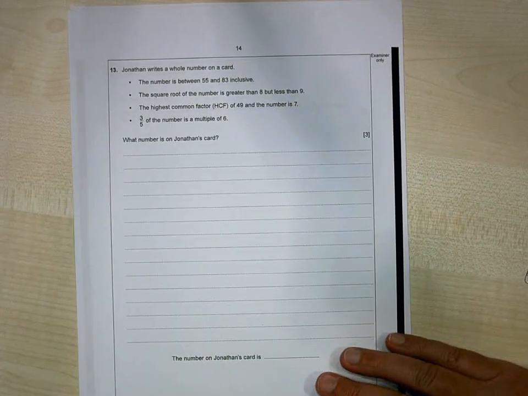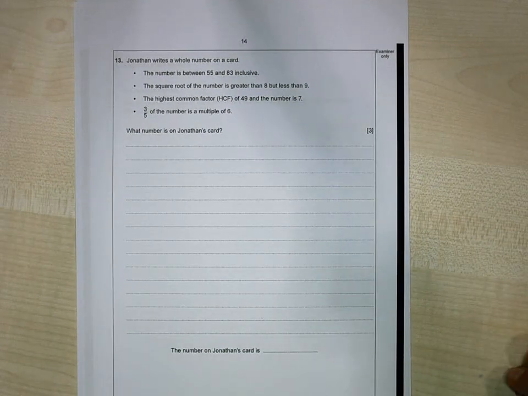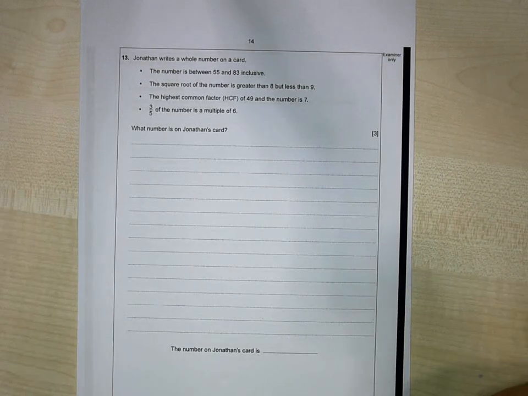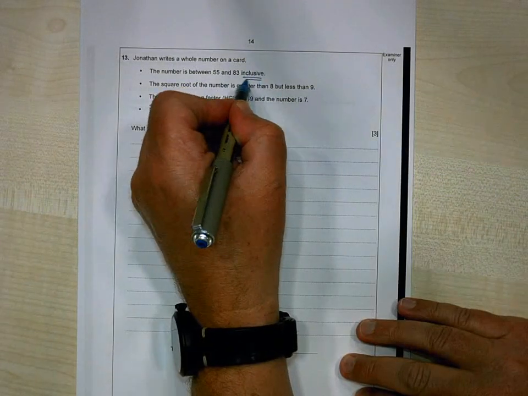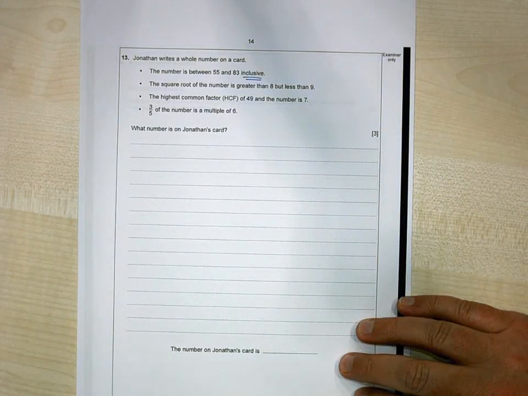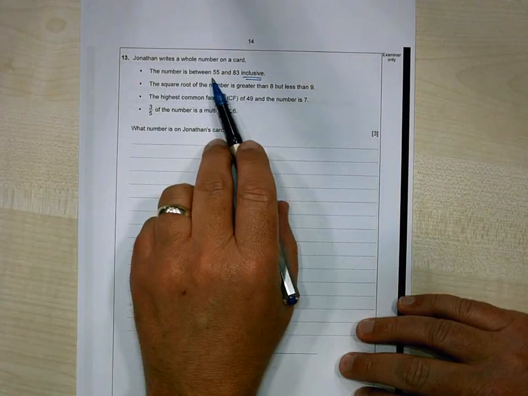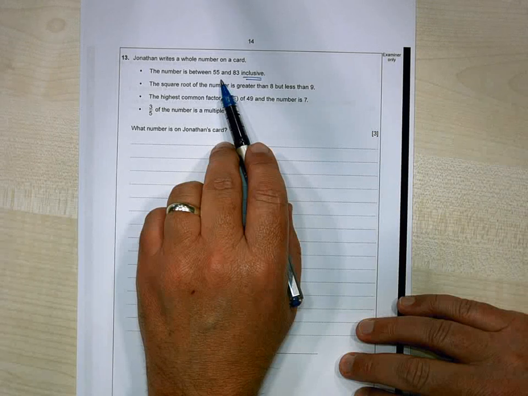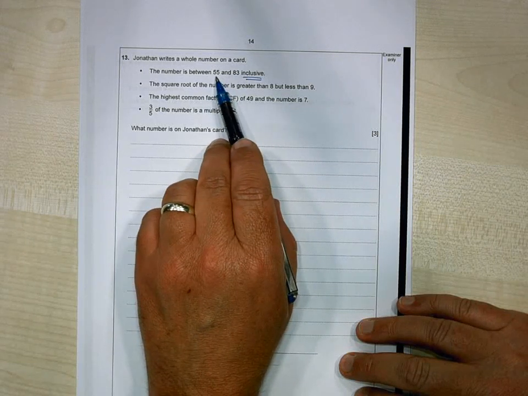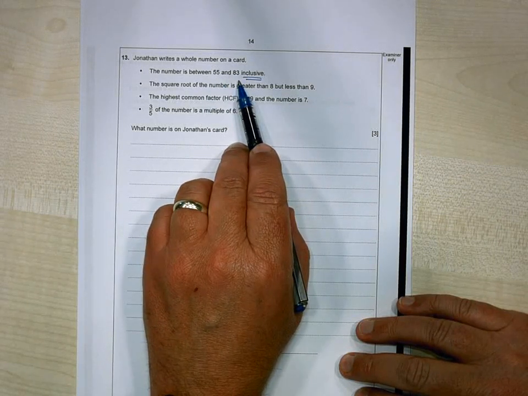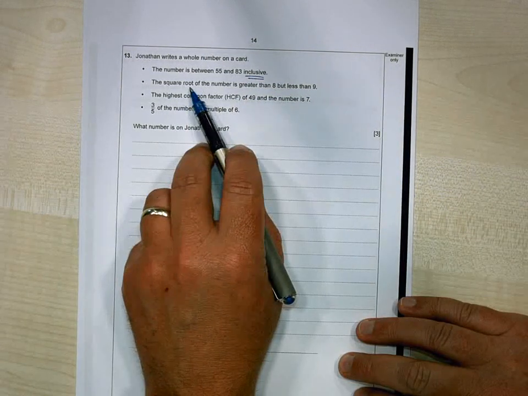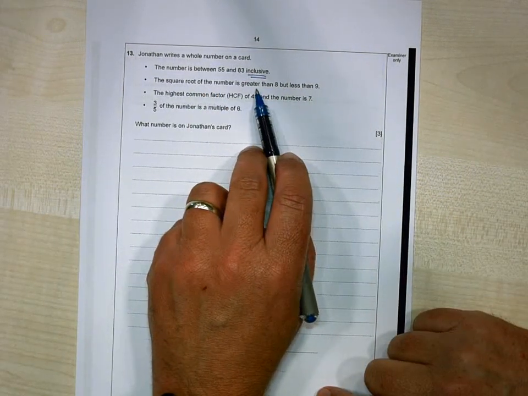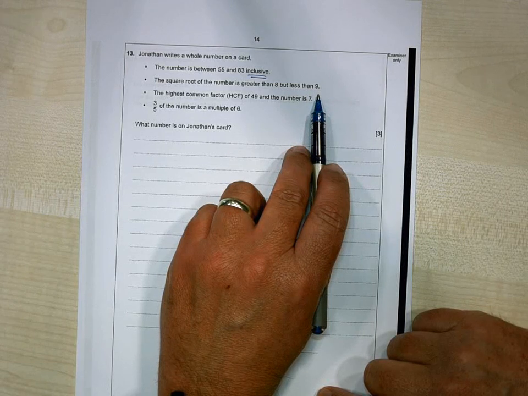Question 13. It's a horrible question. Jonathan writes a whole number on the card. The number is between 55 and 83 inclusive. So my answer is going to be 57 or 63. It's going to be some number between 55 and 83. Okay? The square root of the number is greater than 8 but less than 9.